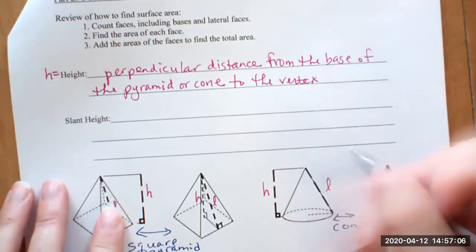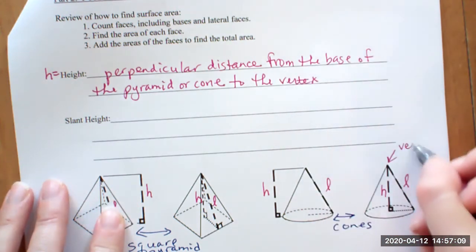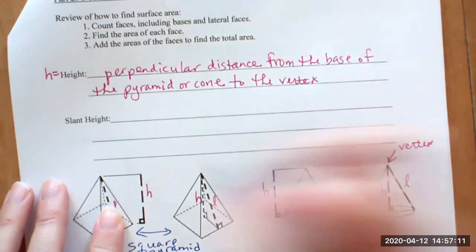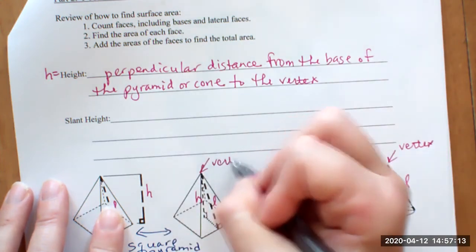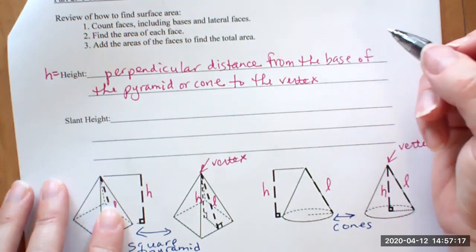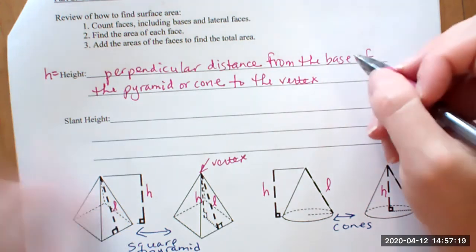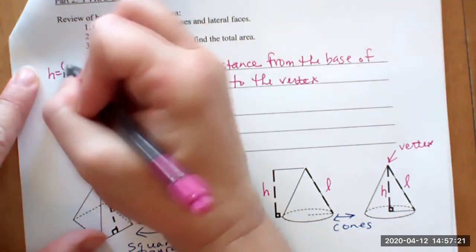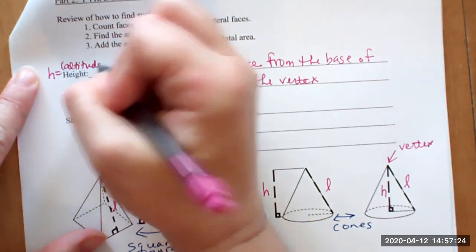Okay, where's the vertex? Right here. Vertex of a cone, vertex of a pyramid. Now, we also sometimes call this height the altitude. So this height can also be called the altitude as well.